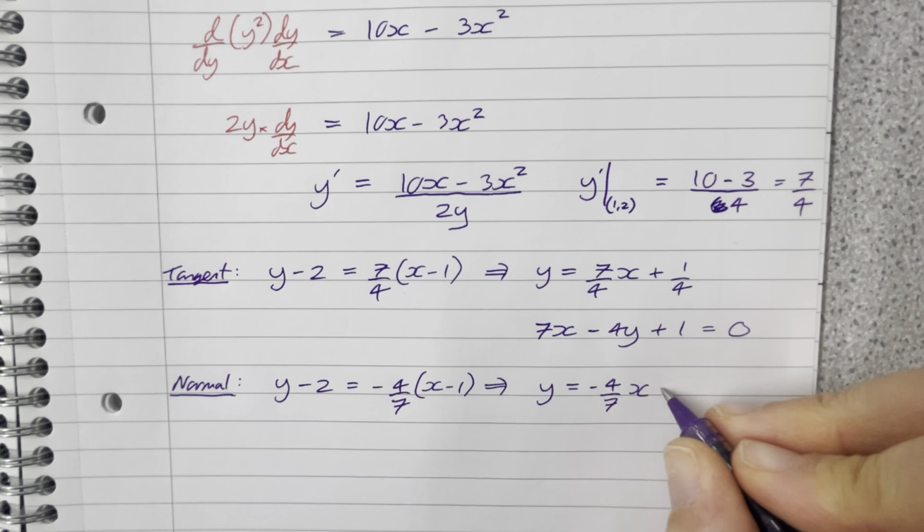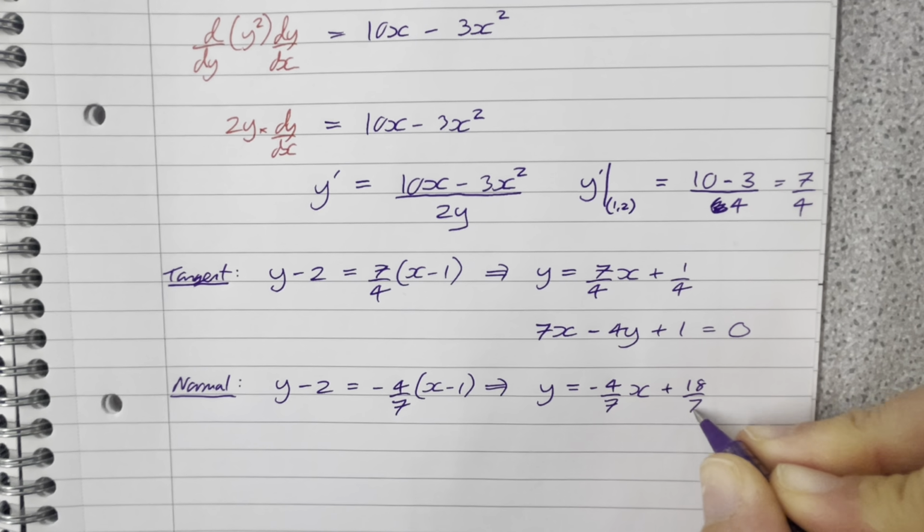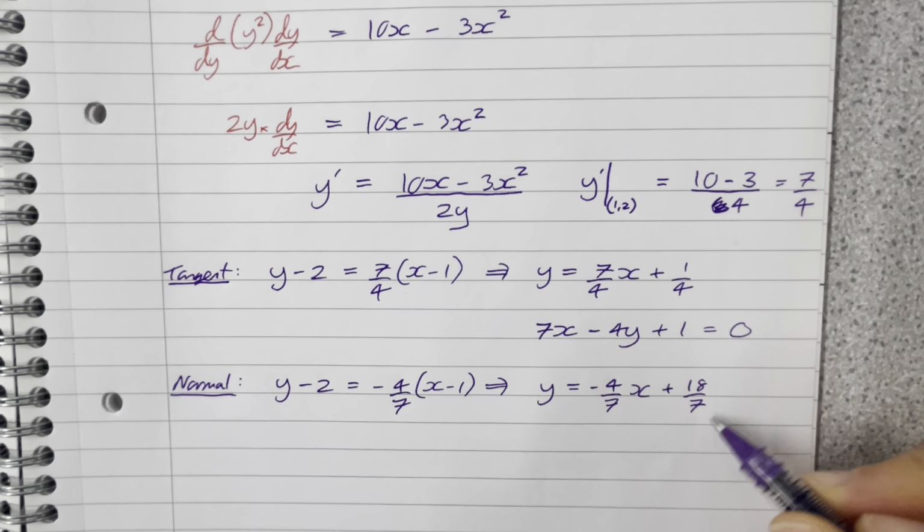It's going to be plus 18/7. Okay. Again, you could leave it like that, or you could tidy it up. And I'm going to say 4x plus 7y minus 18 equals 0. So I brought those two across to the other side this time.